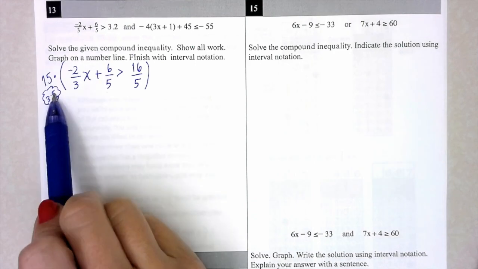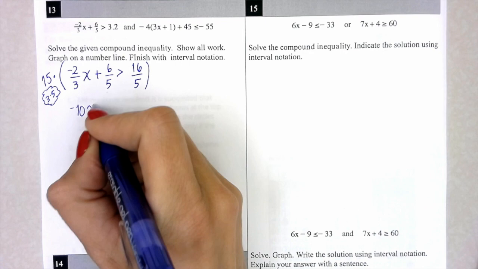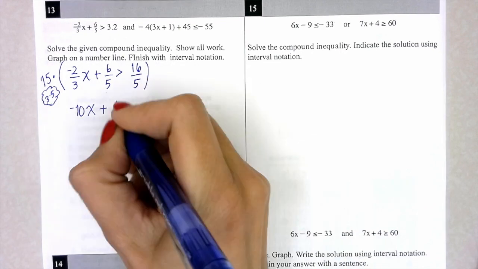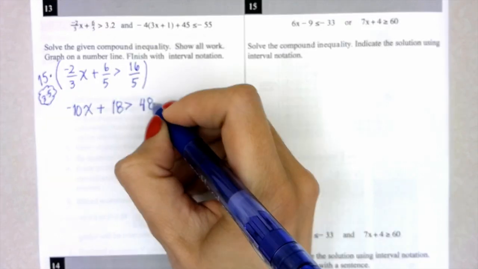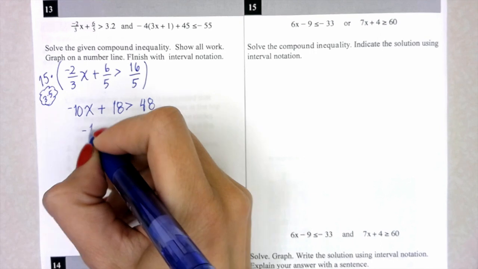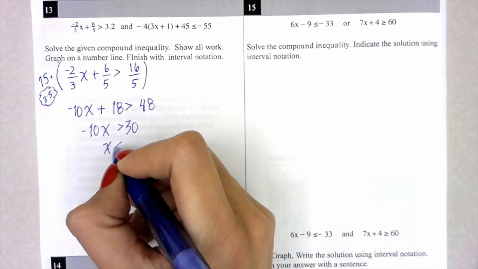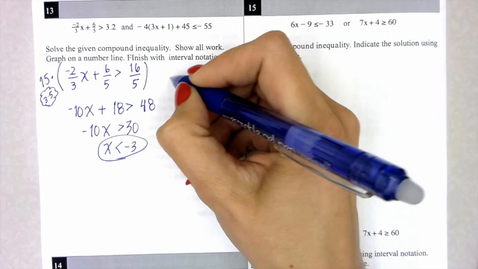So I get negative 10, well, to the top, to the numerator. Negative 10x. Here, plus the 5's reduce. 6 times 3, I have 18. Greater than the 5's reduce. 16 times 3, 48. Subtract 18, negative 10x is greater than 30. Divide by negative 10, x is less than negative 3. There's 1. Now here, distribute negative 12x minus 4.